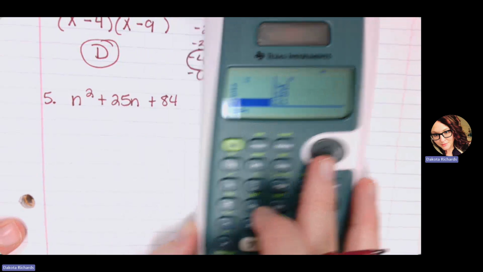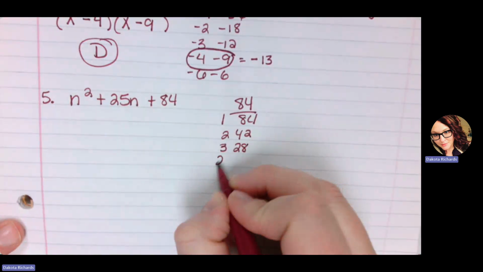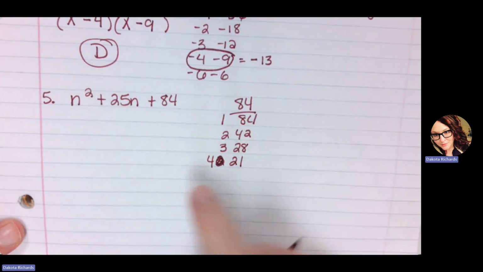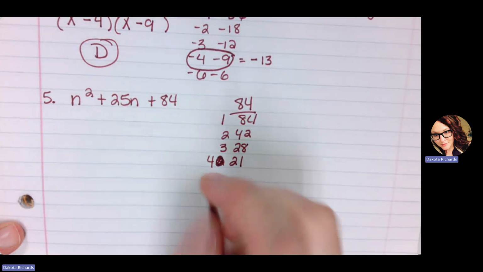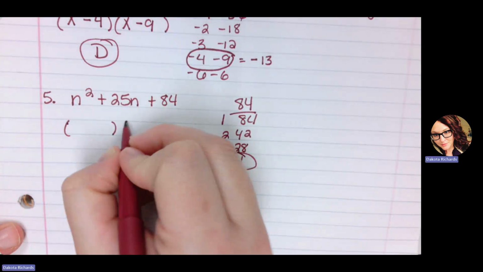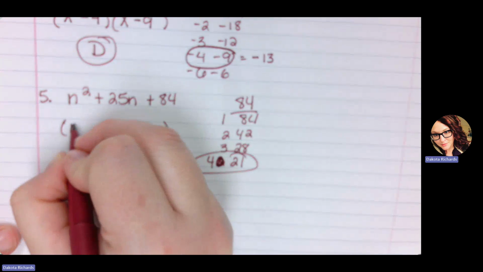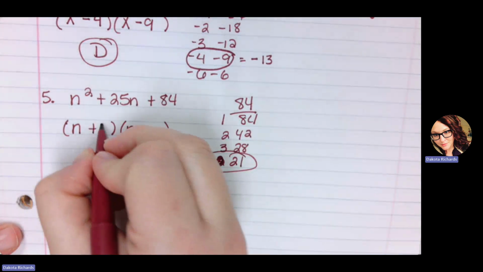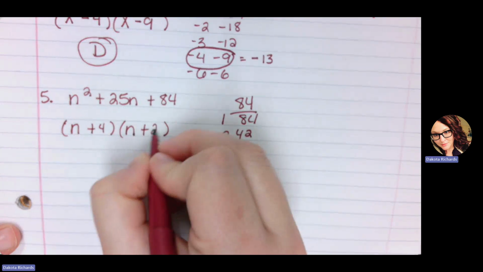You get 4 and 21. Looks like those add to 25, right? That's what we need. So we have two sets of parentheses. We got n squared from multiplying n times n, and then our two numbers were a positive 4 and a positive 21.